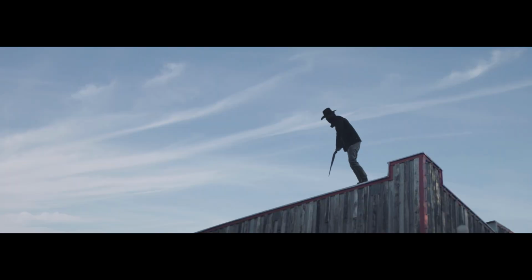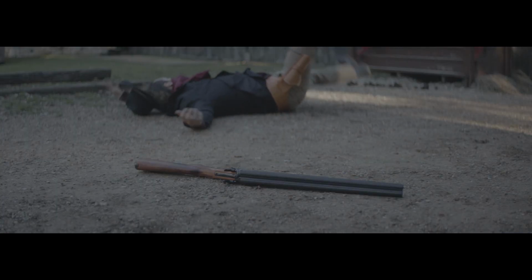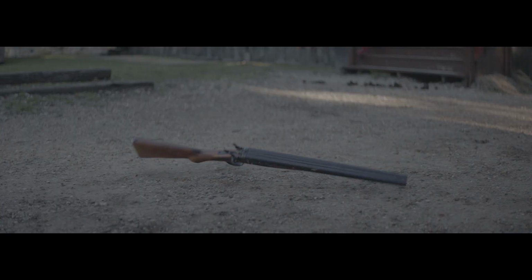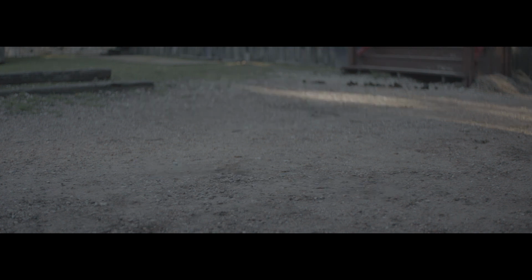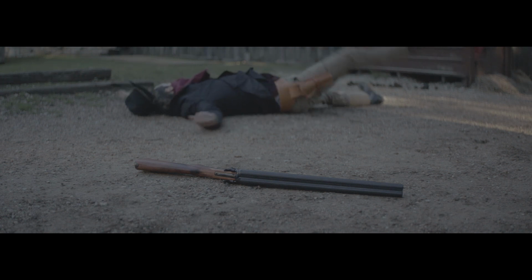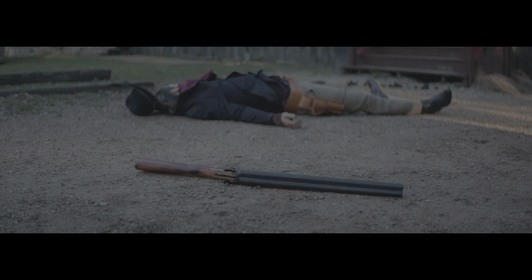Previously, the character has died and fallen off a roof, as happens, and here the gun lands in focus, then he lands behind it. But how do you film that without injuring your stuntman and ensure that the gun lands in focus? Well, here's how.